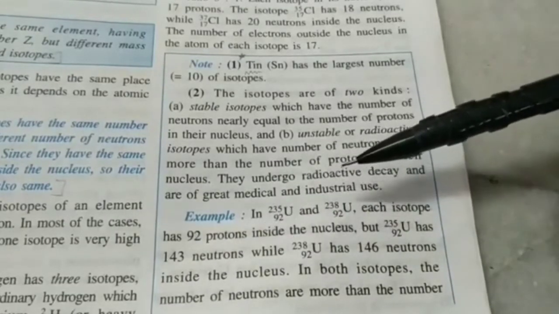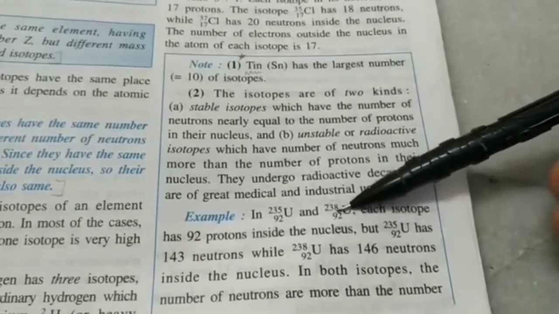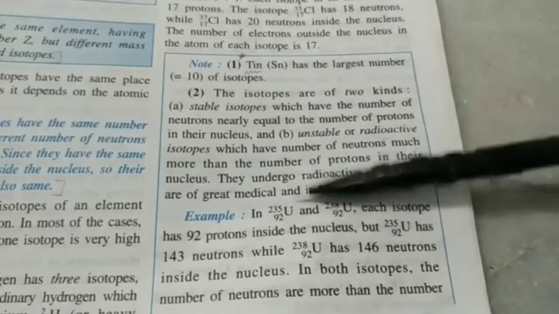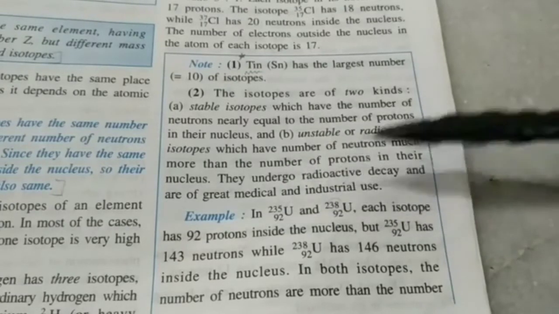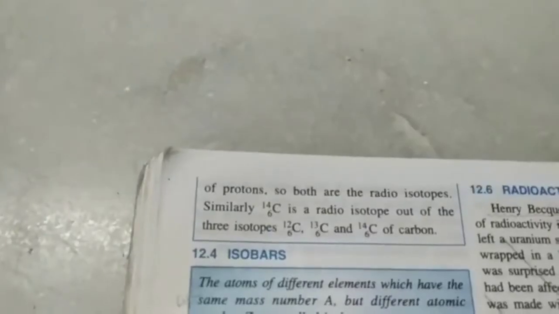See, the number of neutrons can be easily calculated by the formula mass number minus atomic number. And when the number of neutrons is far greater, then the nucleus is unstable. So that is why uranium is a radioactive substance. It does not have any stable isotope.